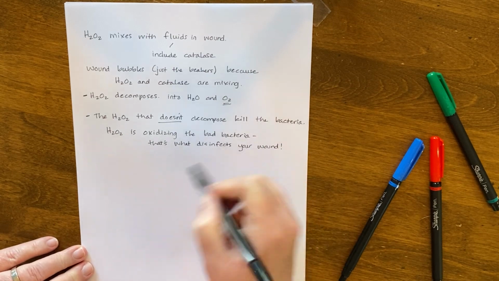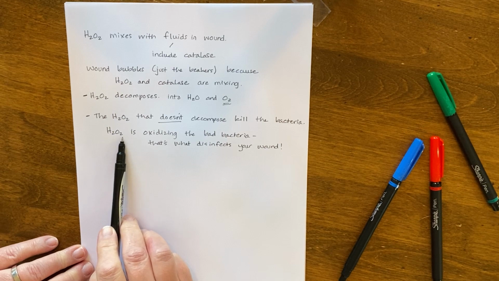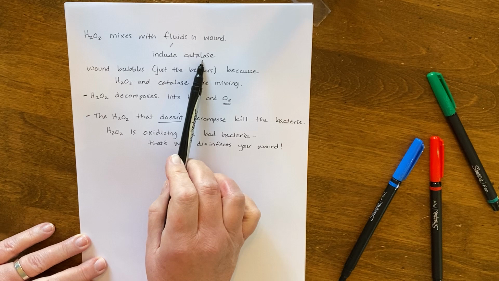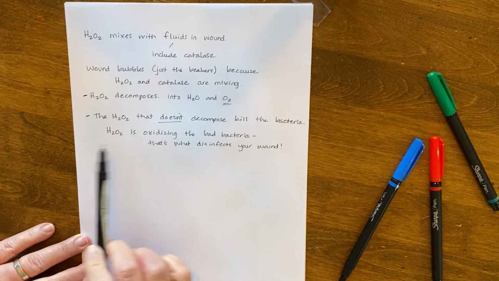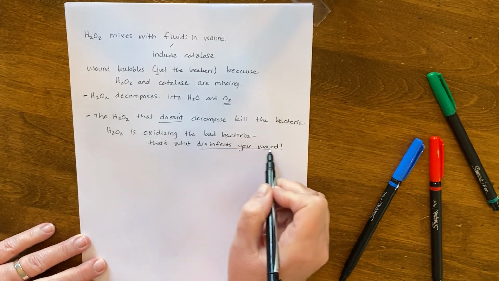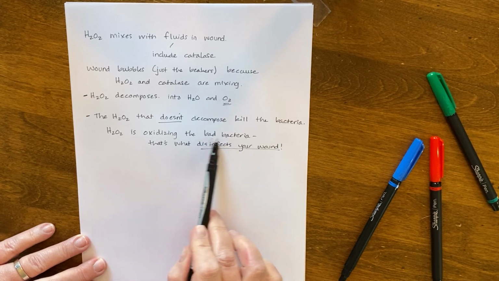Okay? So the bubbling part is actually not doing the disinfecting. The bubbling part, it's what's mixing with your catalase, okay? The part that's left over that's not currently bubbling is actually the part that's disinfecting your wound, because the hydrogen peroxide is oxidizing the bad bacteria.